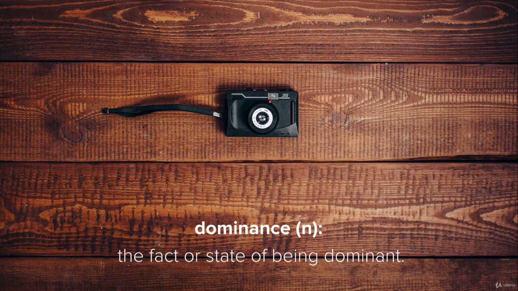So size does not matter. That's what I'm trying to hammer home here. How big something is does not necessarily signify its dominance. Dominance is not a matter of size. It's a matter of contrast. It's a matter of placement. It's a matter of appearance. All right, and we're going to dig into this.